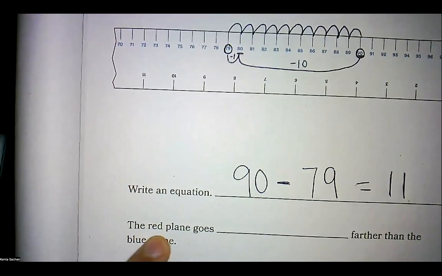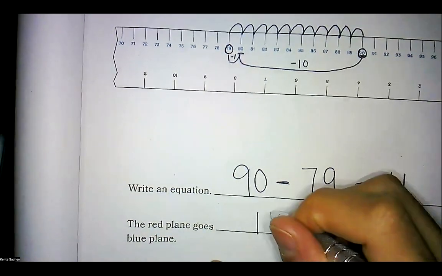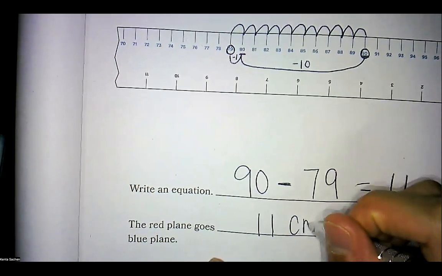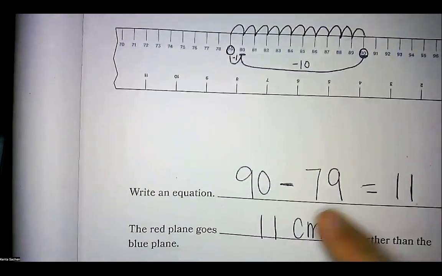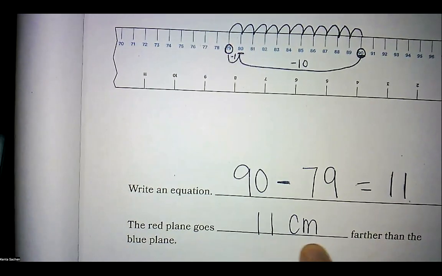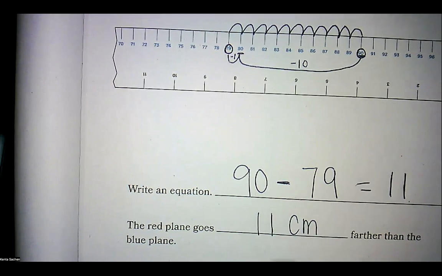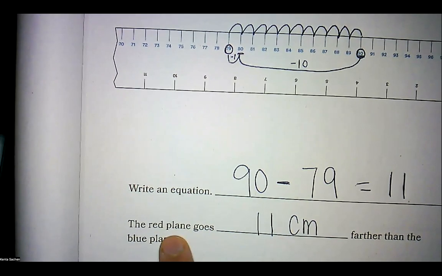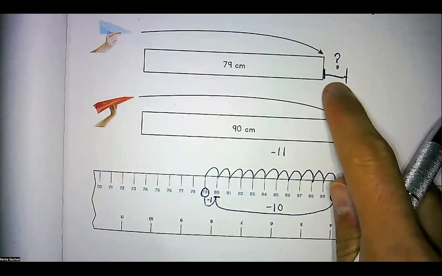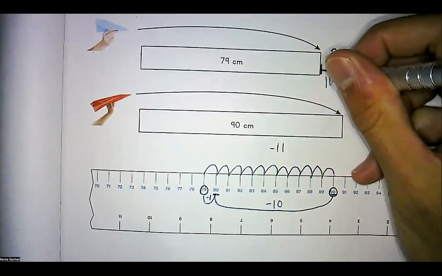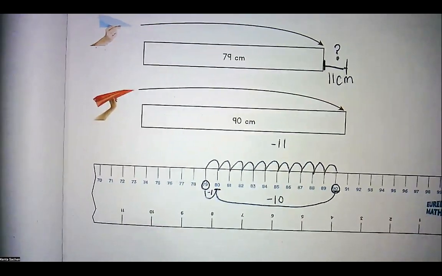In the sentence, the red plane goes 11 centimeters, because that's the units we're using to measure it. The red plane goes 11 centimeters farther than the blue plane. The red plane was 11 centimeters more far than that blue plane. So this distance here, that is 11 centimeters.